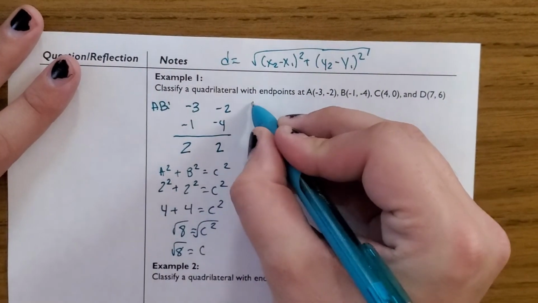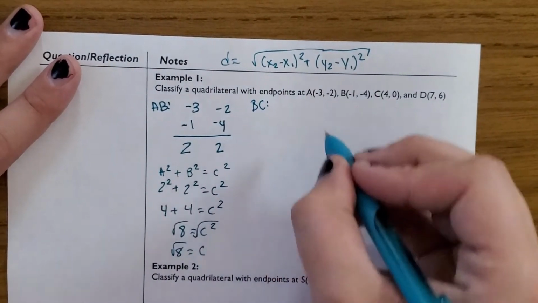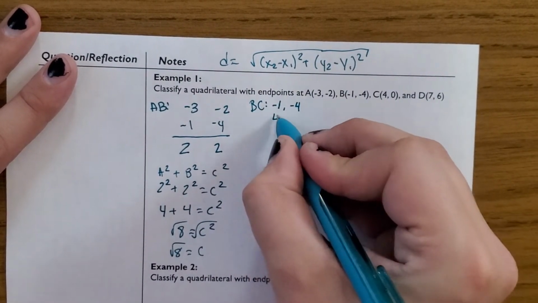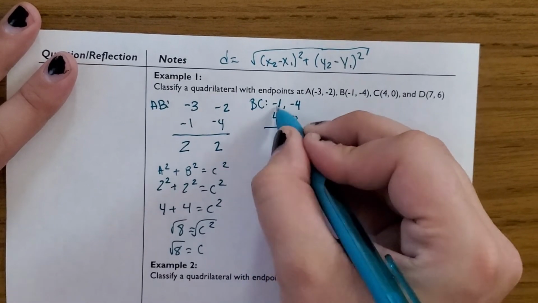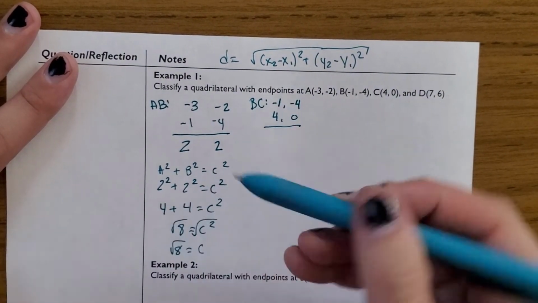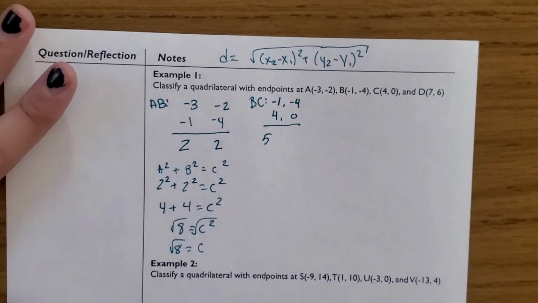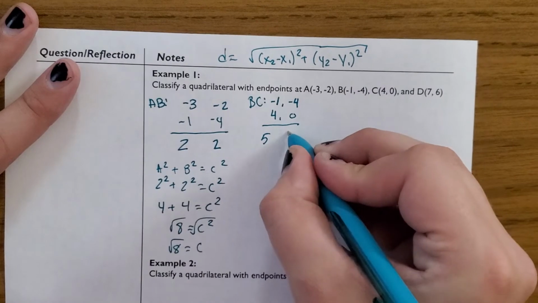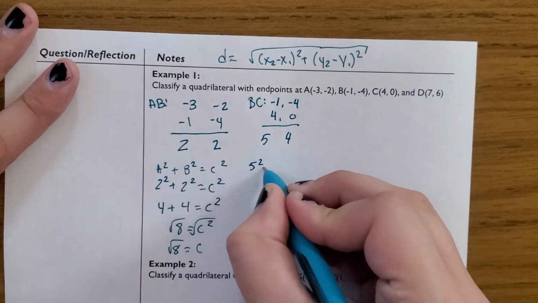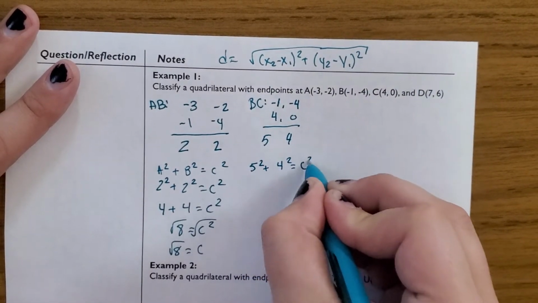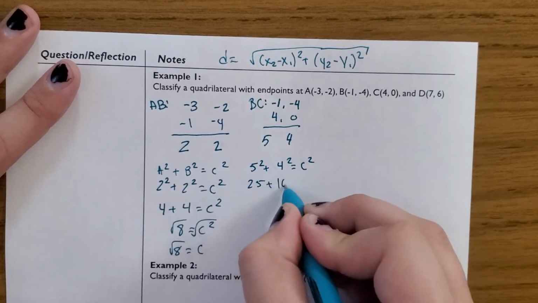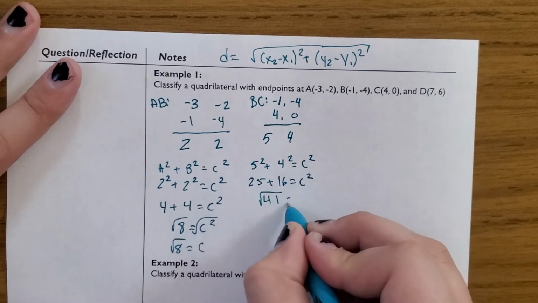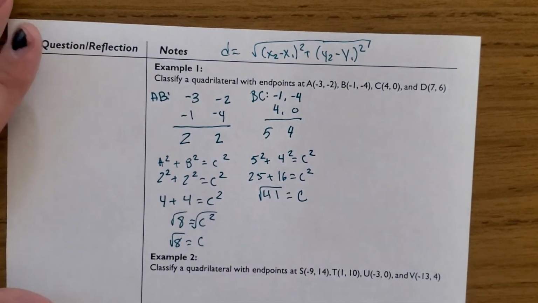The next thing we need to figure out is B to C. B is the point -1, -4. C is the point 4, 0. And again, we say to ourselves, how far apart are those? How far is -1 from 4? Well, that's 5 units. -1 to 0 is 1, and then to 4 is 4 more. -4 to 0 is 4. So I'm going to end up with 5 squared plus 4 squared equals c squared. 25 plus 16, and when I add that together, we get 41. Then I'm just going to do it all at once and put the square root over it. So the square root of 41.